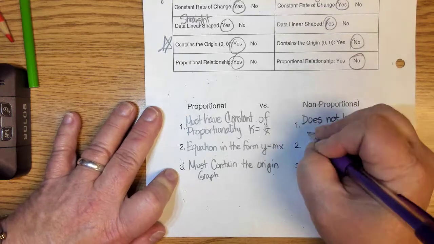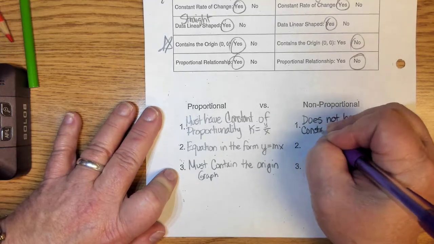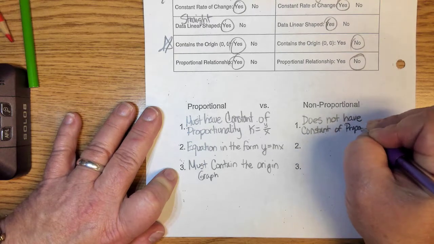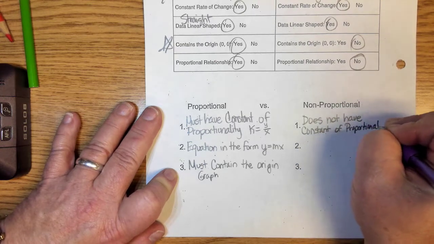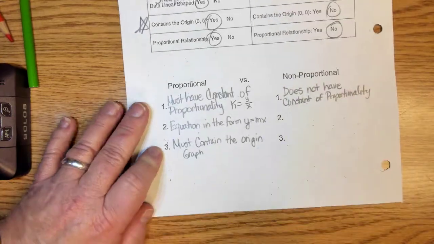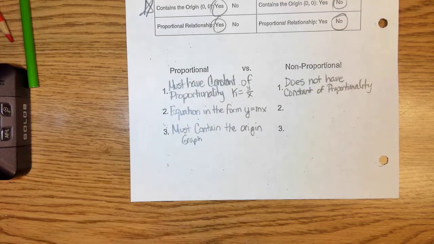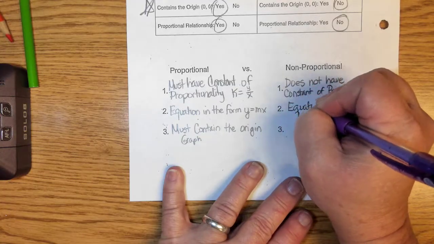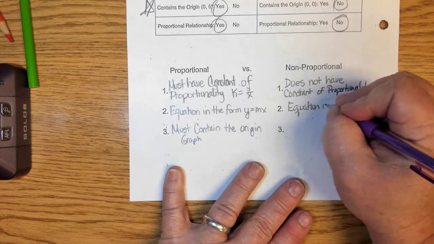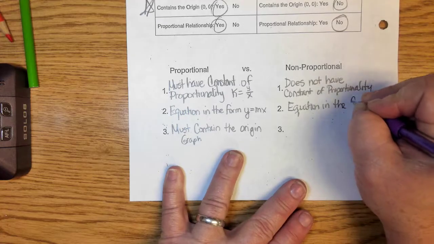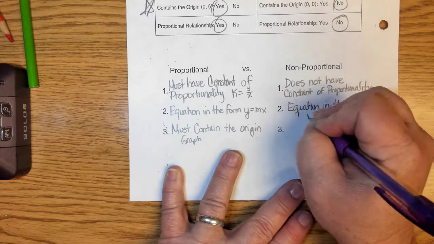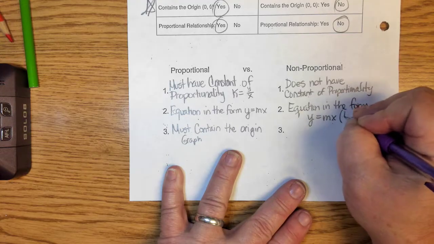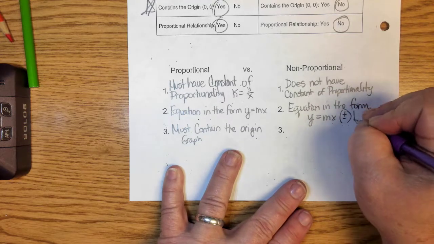have constant of proportionality. Sorry, I have to sound it out as I write it. Equation in the form y equals mx. I'm going to put plus or minus b.